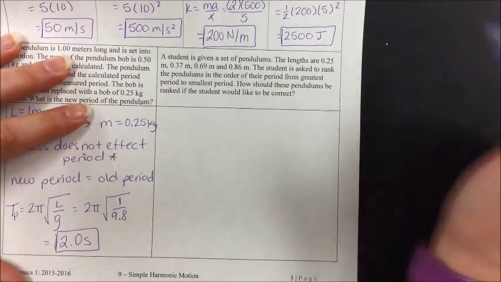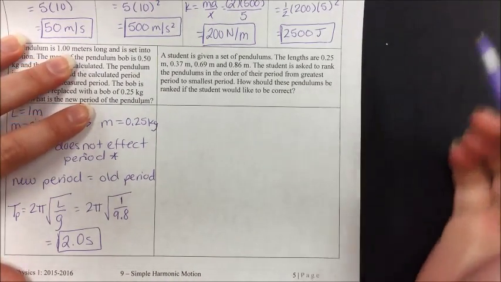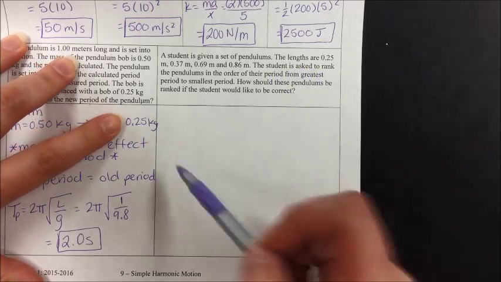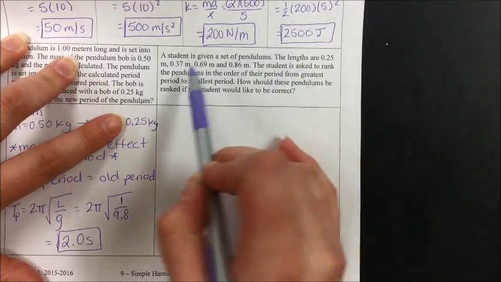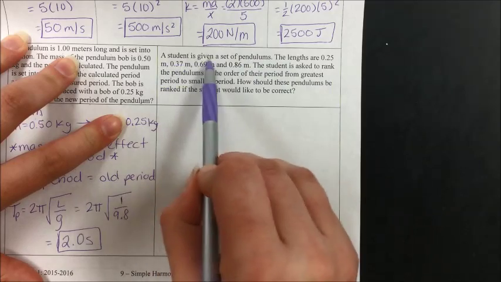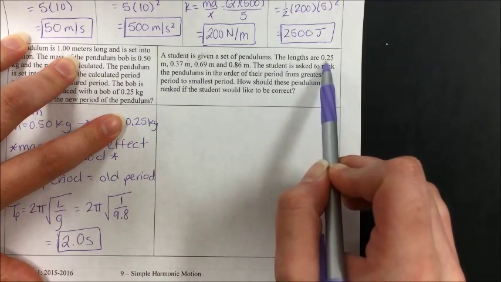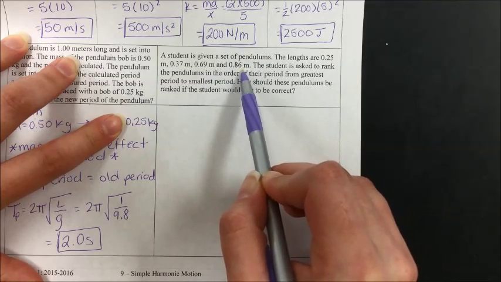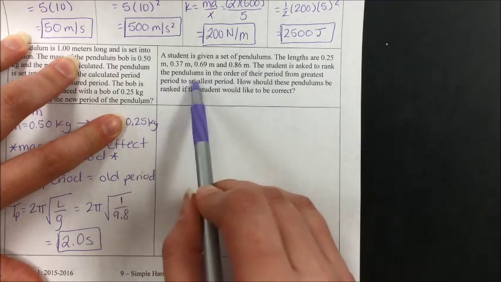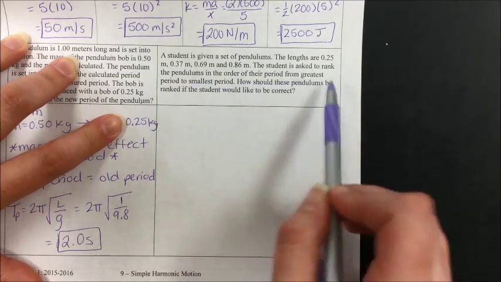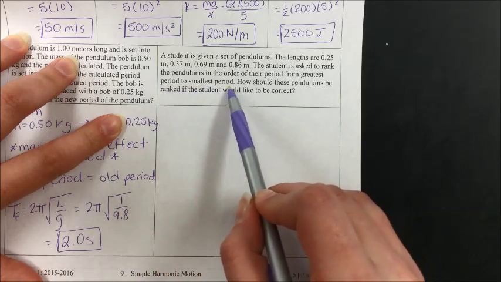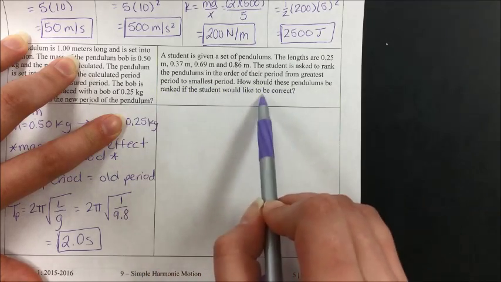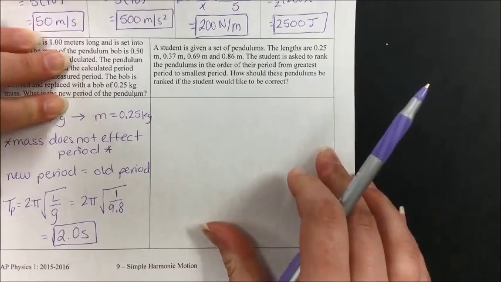For this next question, we want to rank the different pendulums in order from smallest to largest periods, or largest to smallest. So a student is given a set of pendulums. The lengths are 0.25, 0.75, 0.69, and 0.86. The student is asked to rank the pendulums in the order of their period from the greatest period to the smallest period. How should these pendulums be ranked if the student would like to be correct?